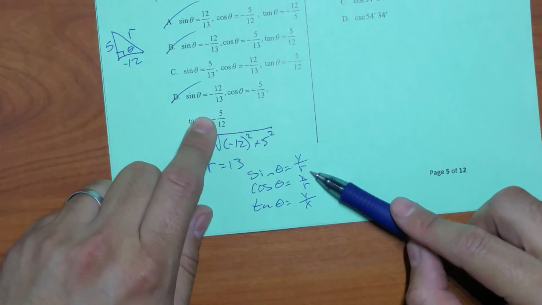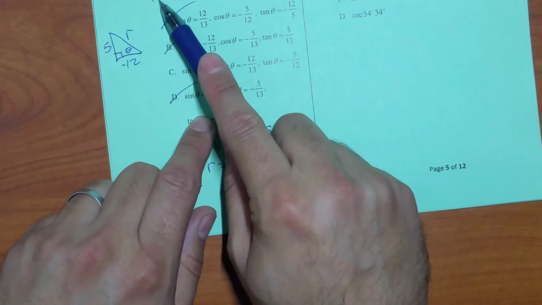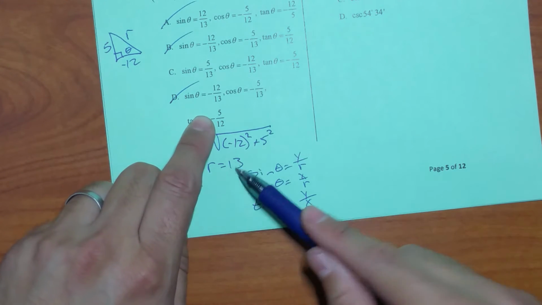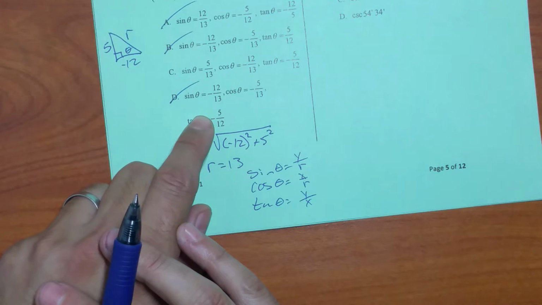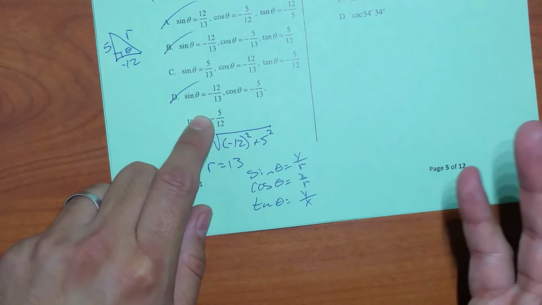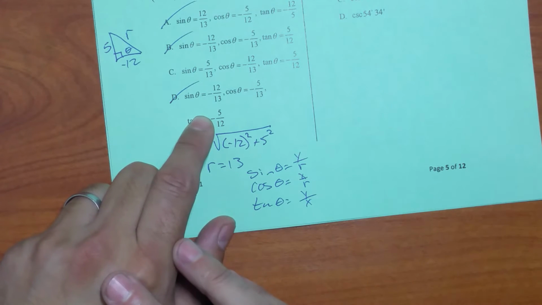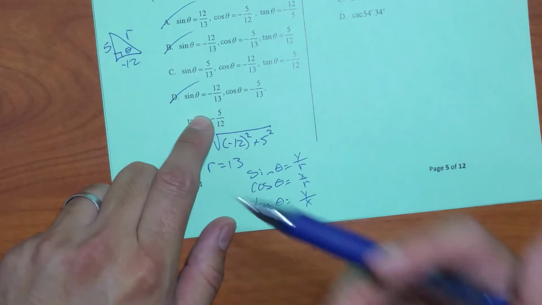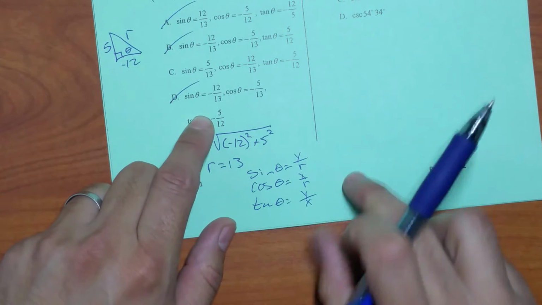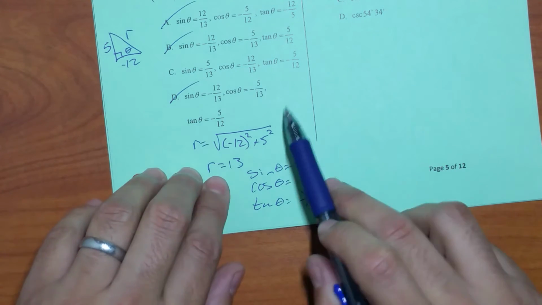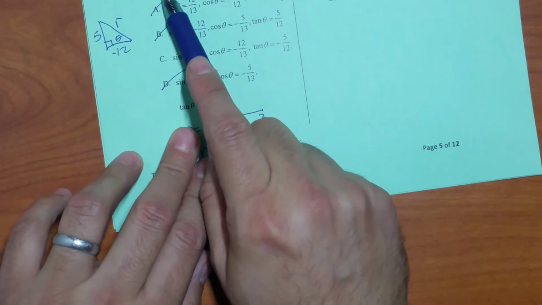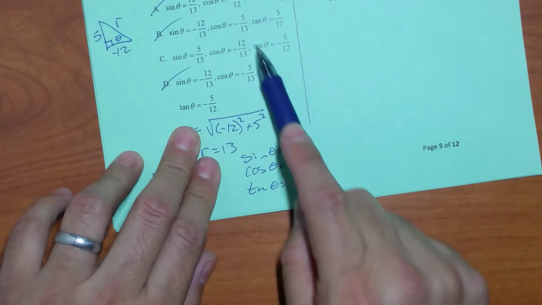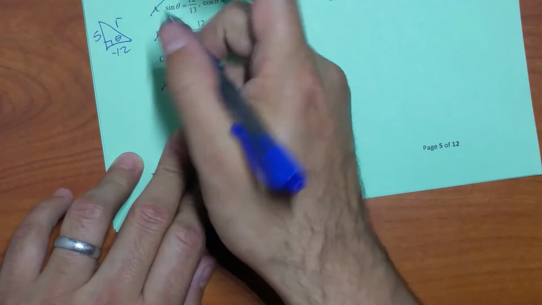So cosine is x over r, so it's going to be negative 12 over 13. Why is the r not negative? Because it's the bottom. It's the biggest part, the largest one, right? It's the hypotenuse, isn't it? So that one's going to be your distance, so it's going to be the positive number. Can't be negative there. And tangent is y over x, so it's going to be 5 over negative 12, which I get right here. So the answer has to be C.